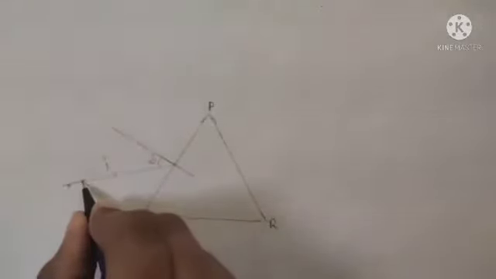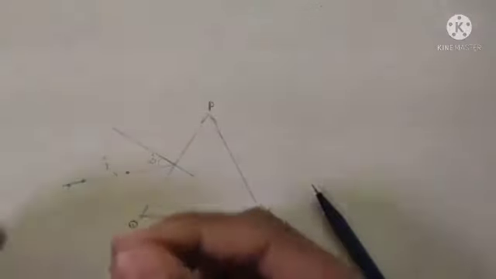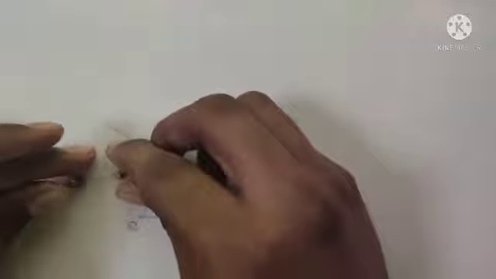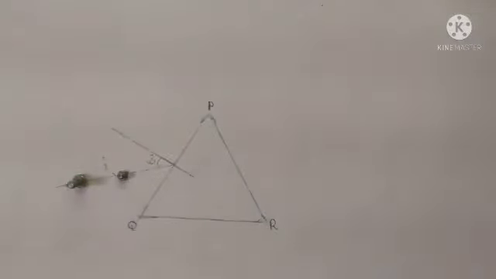Now mark 2 points on the incident ray and imagine these are pins and place them on the points. And now place the prism carefully on the border.